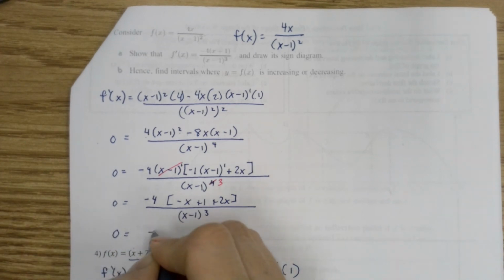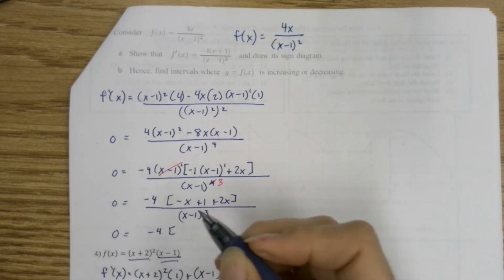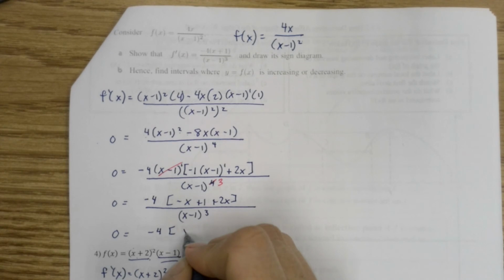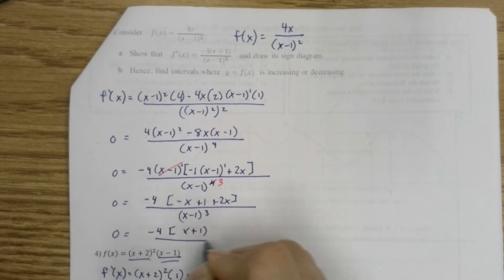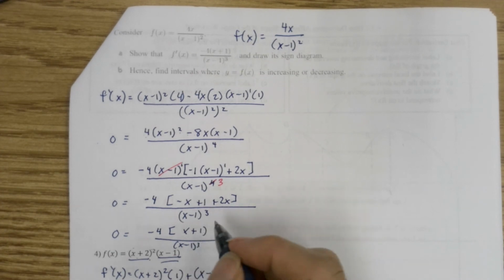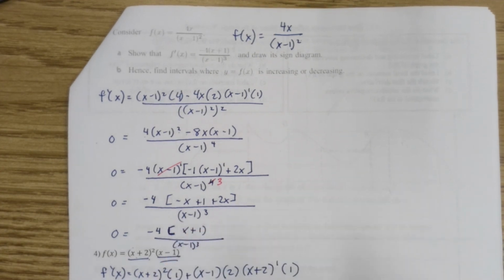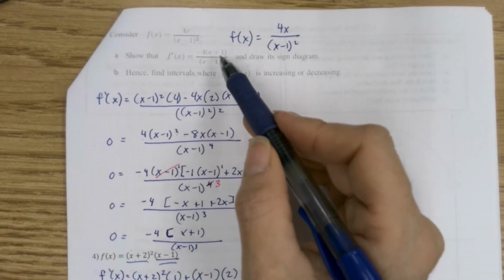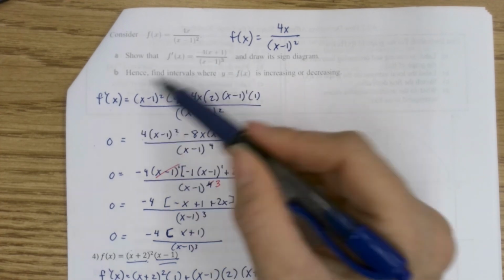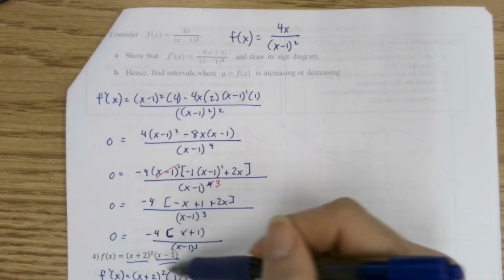So my last step here, -4 times 2x minus x is x plus 1 over x minus 1 cubed. I don't know why I used a parenthesis and a bracket. We'll just make that a parenthesis. And double check against the original problem. We just showed that the first derivative equals that exact expression.